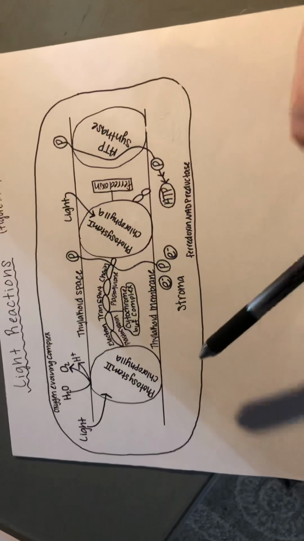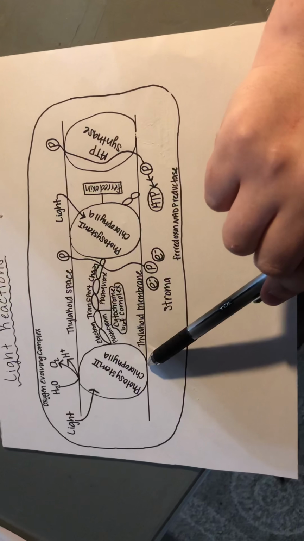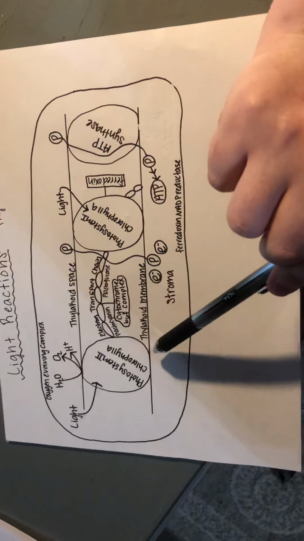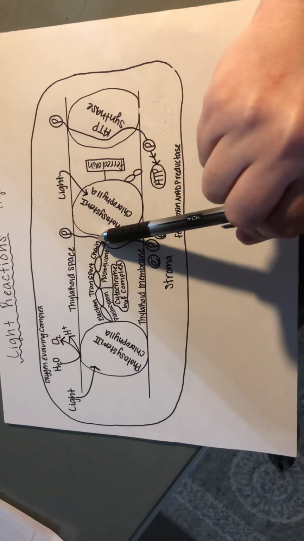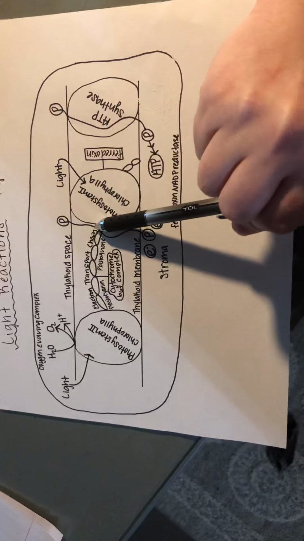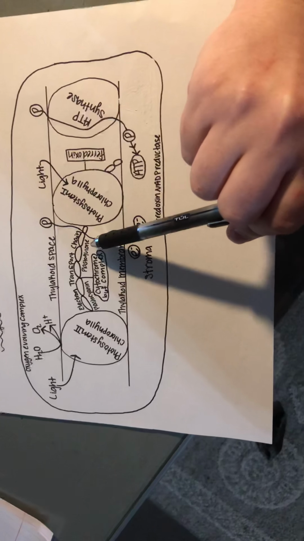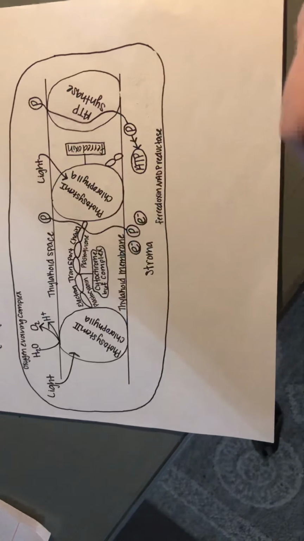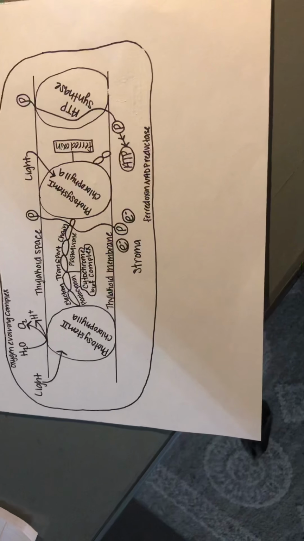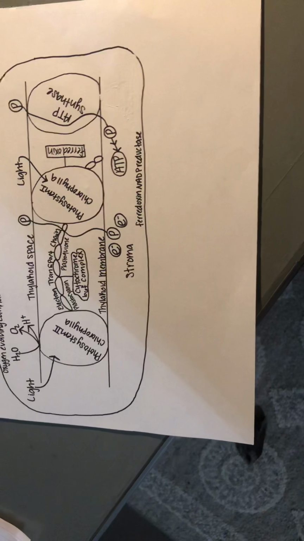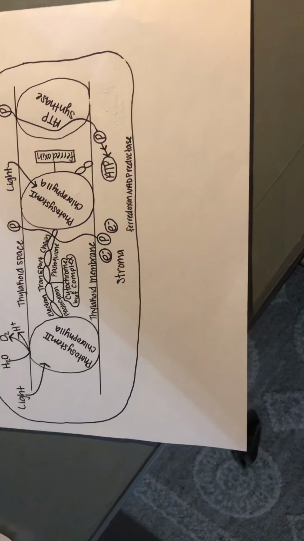The chlorophyll molecules send their energy to reaction center chlorophyll A. And then after that, the chlorophyll A donates its electrons to the electron transport chain. The plastocyanin, and I'm not sure how to say that, form part of the electron transport chain, and then the electrons continue to move from photosystem 2 to the chlorophyll A in photosystem 1 via the electron transport chain.